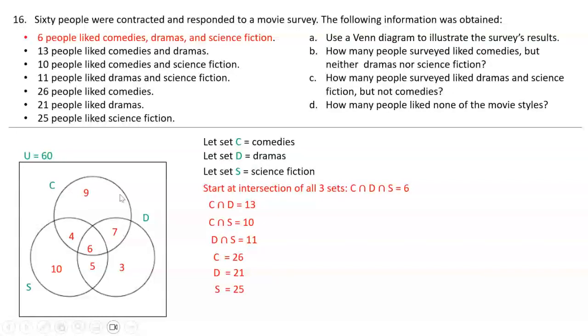Okay, now we have to make sure that all this is equal to 60, right? If not, whatever is not 60 will be here on the outside, where the x is. X equals whatever that is. So I'm going to add all these numbers and subtract from 60. So we got 9 plus 7 plus 6 plus 4 plus 3 plus 5 plus 10, which is all the numbers on the sets, will give us 44. So what goes on the outside will be 60 minus 44, which gives us 16. So this is the answer for part A, the Venn diagram.